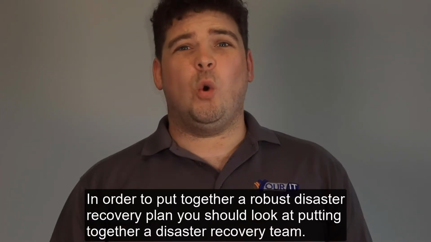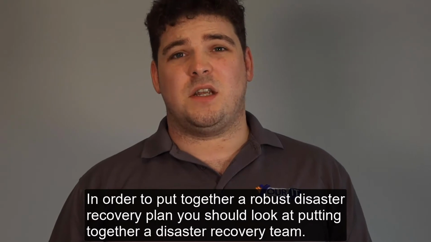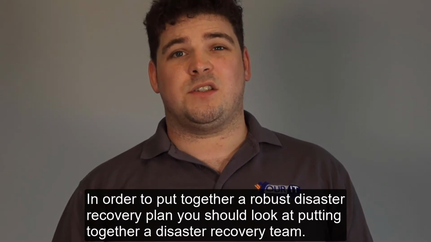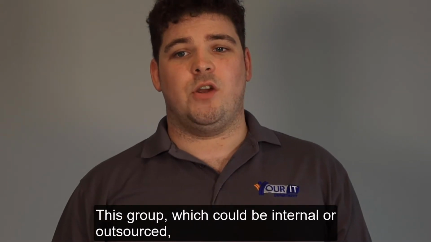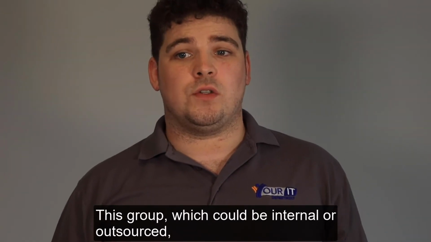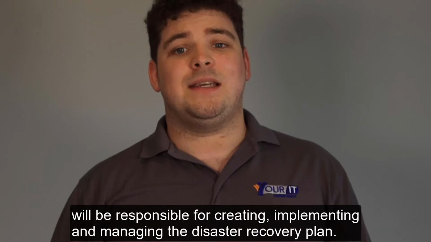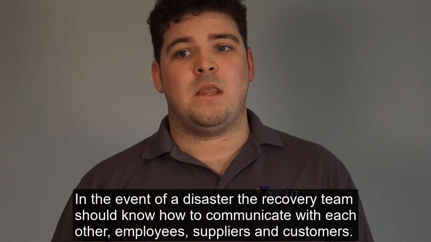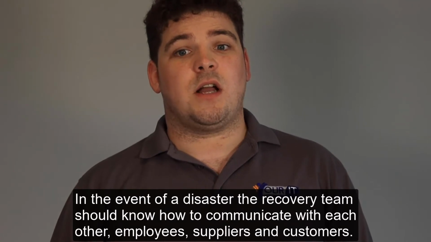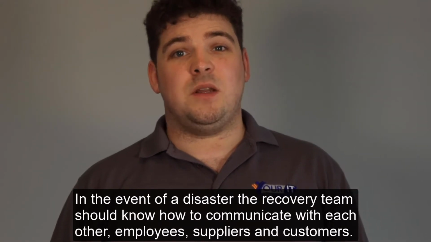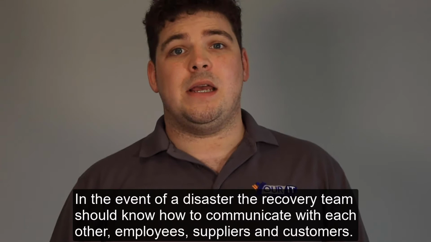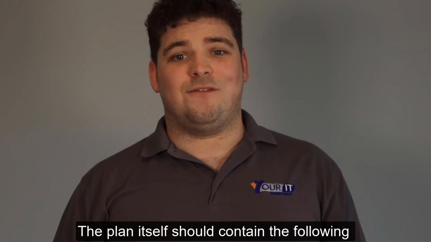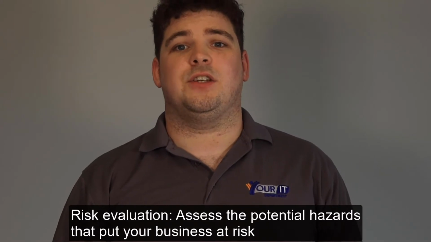In order to put together a robust disaster recovery plan, you should look at putting together a disaster recovery team. This group, which could be internal or outsourced, will be responsible for creating, implementing, and managing your disaster recovery plan. In the event of a disaster, the recovery team should know how to communicate with each other, employees, suppliers, and customers. The plan itself should contain the following: risk evaluation.